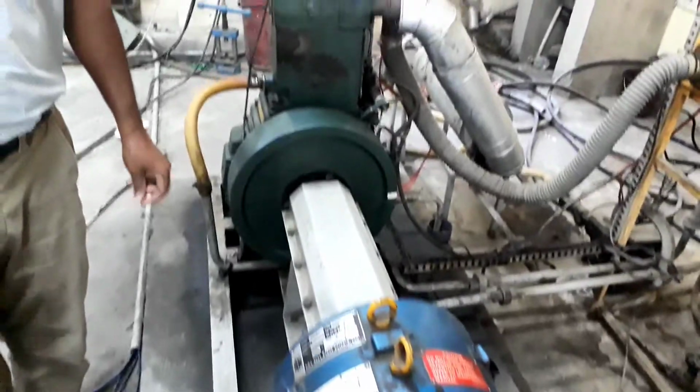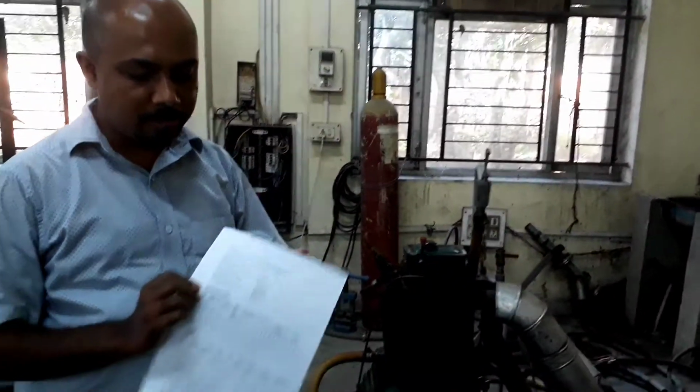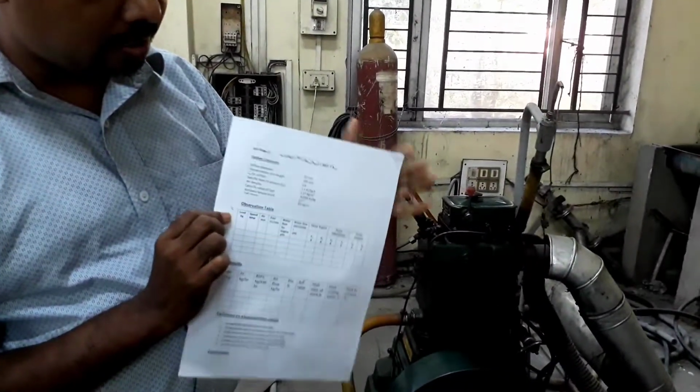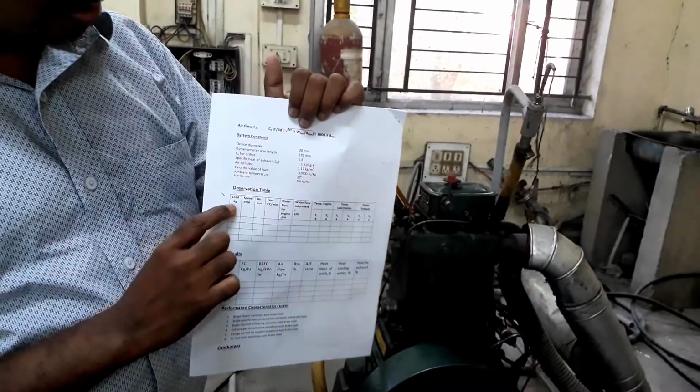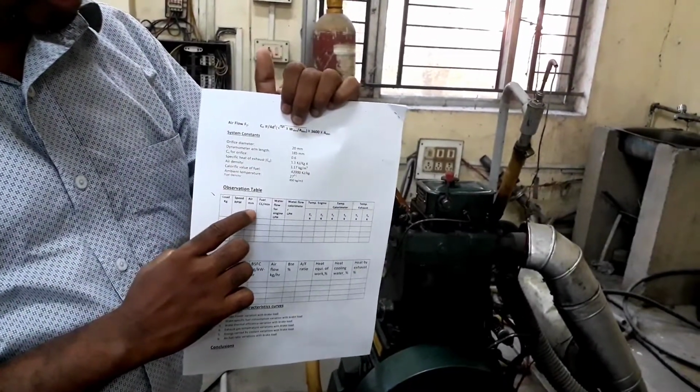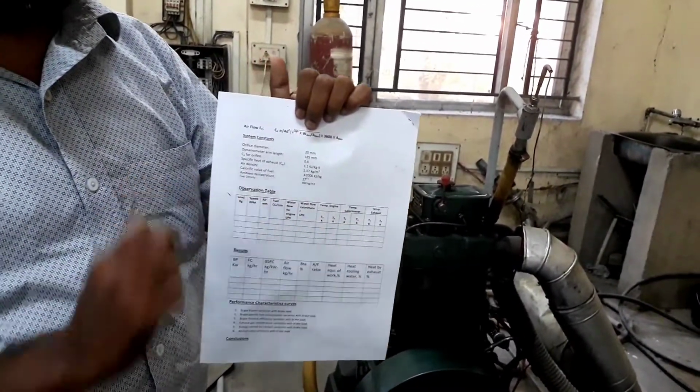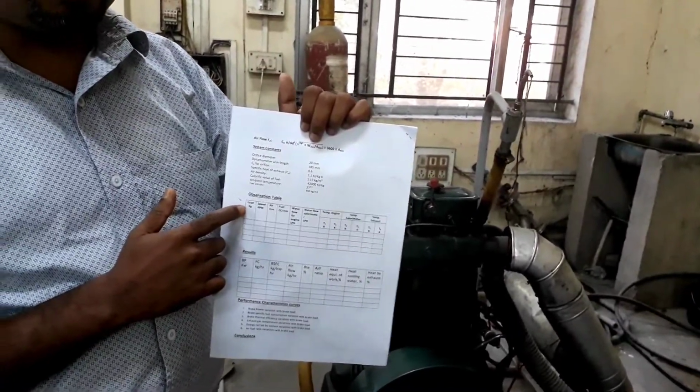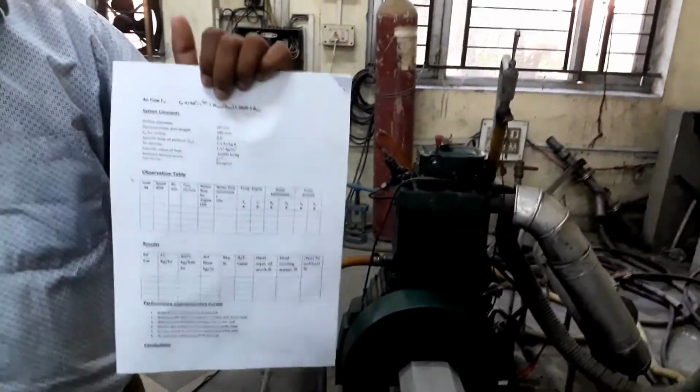So in this experiment, first we have to observe some data. You see this observation table, we have to make this observation table: load, speed, air. The first one is load. We have to apply the load to the engine.